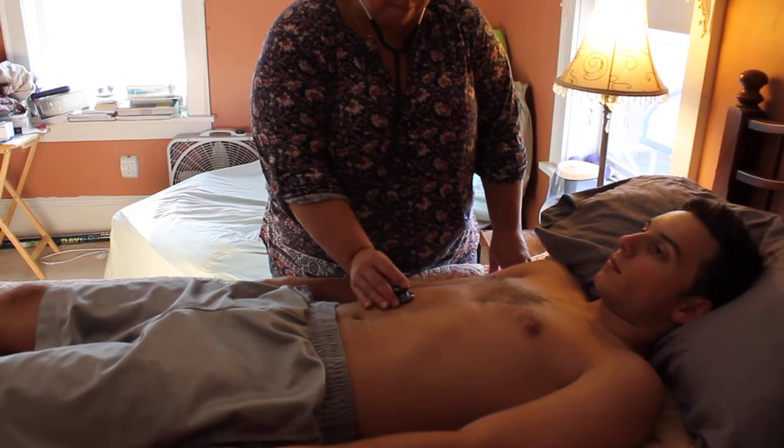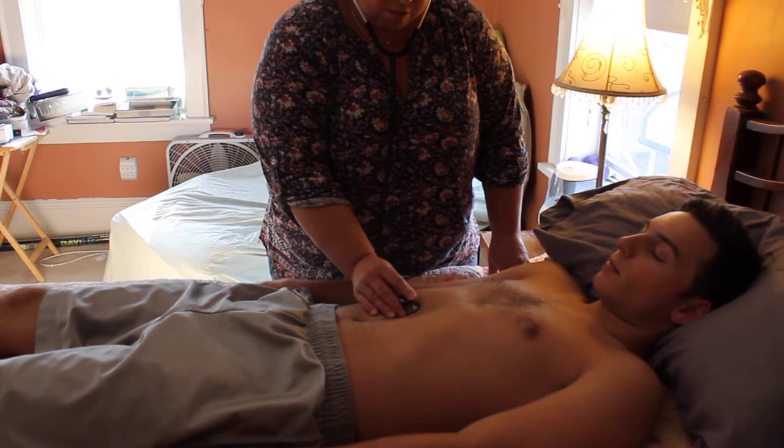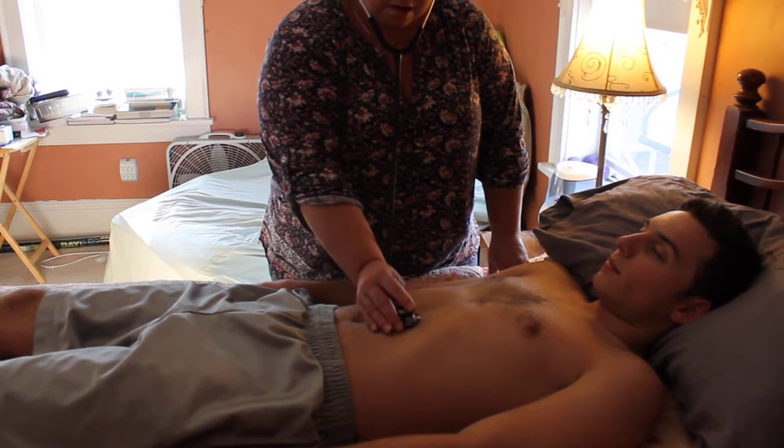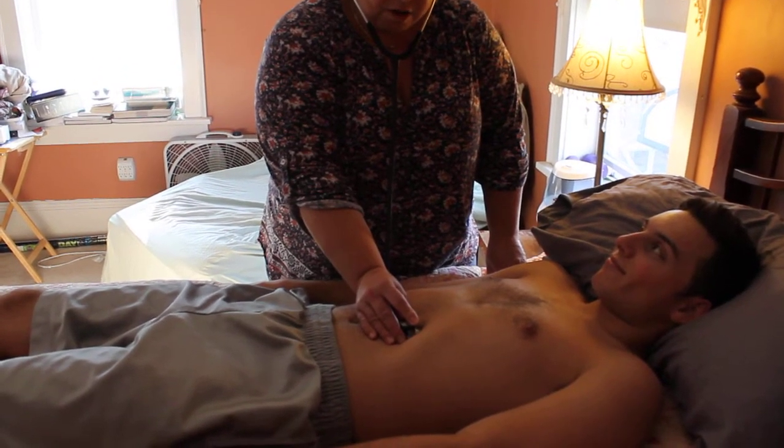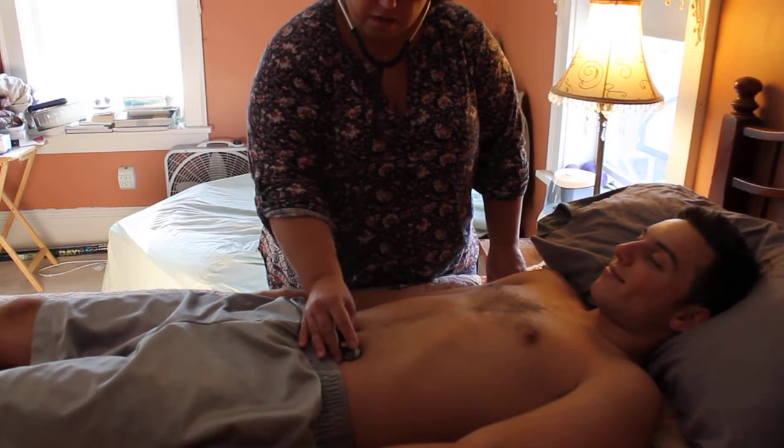You definitely have active bowel sounds, Ryan. I'll move up to the right upper quad, left upper quad, and left lower quad.